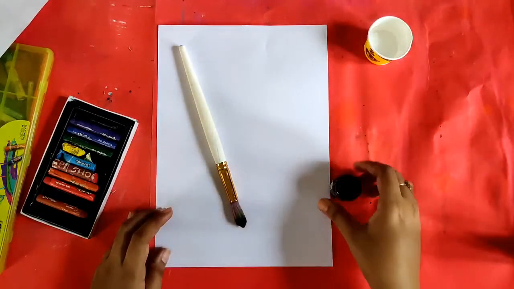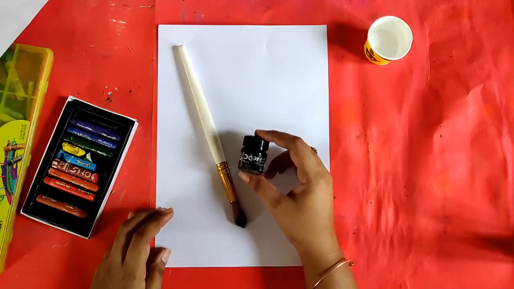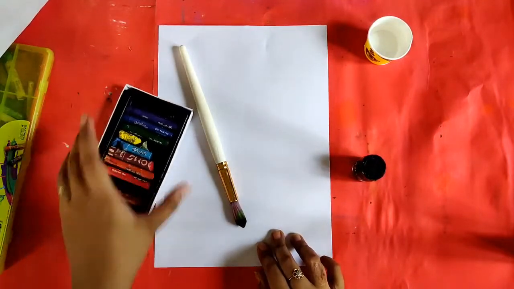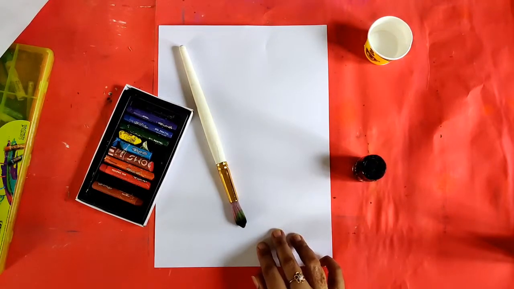So keep it aside. We will require black painting color. That's a poster color we will require. And we will require oil pastel. For today's art, oil pastel is important. We will require oil pastel colors, okay? Not crayons, children. For today's art, we will require oil pastels, okay? So come on, let's get started.